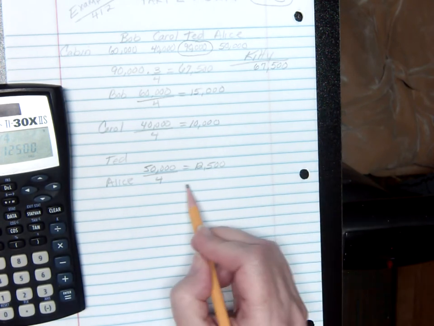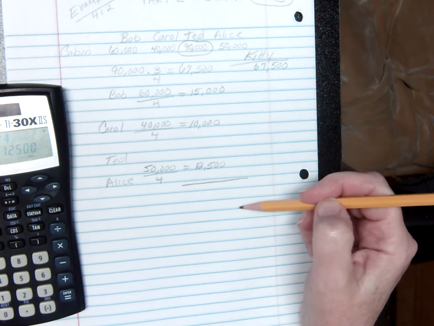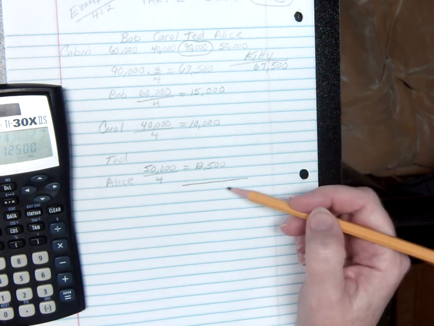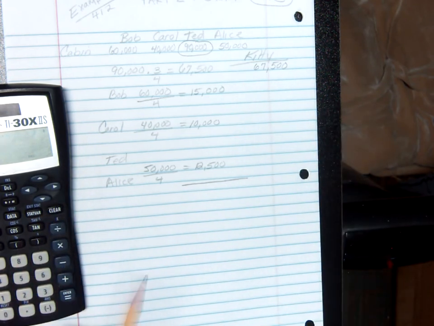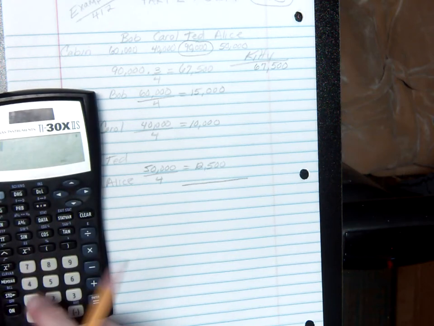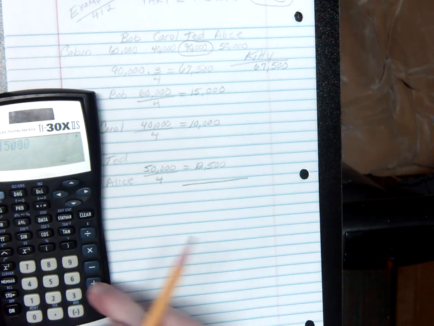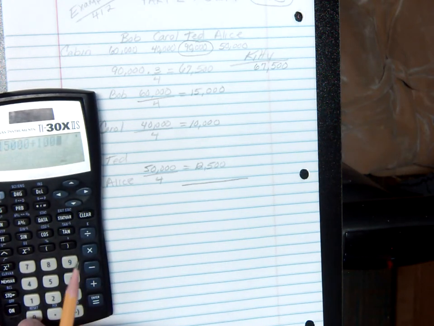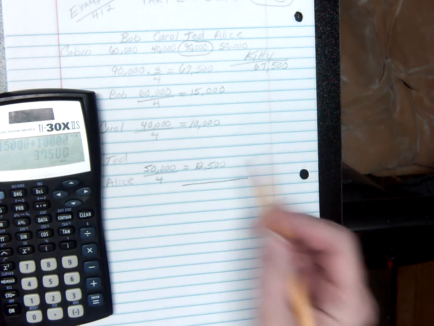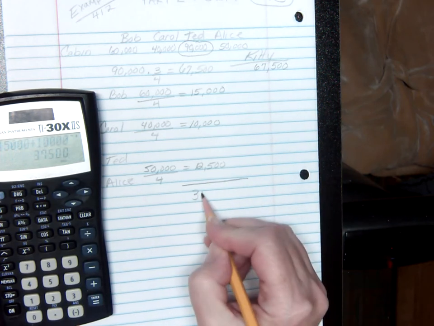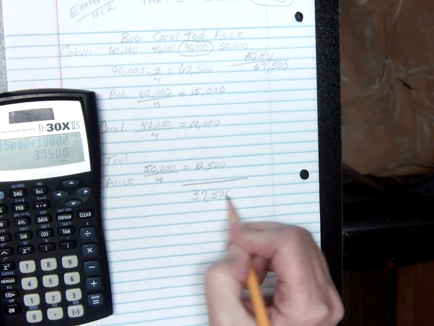Now, how much is pulled out of the kitty for all of these siblings? Let's add them up. So we have $15,000 plus the $10,000 plus $12,500, and we get $37,500.